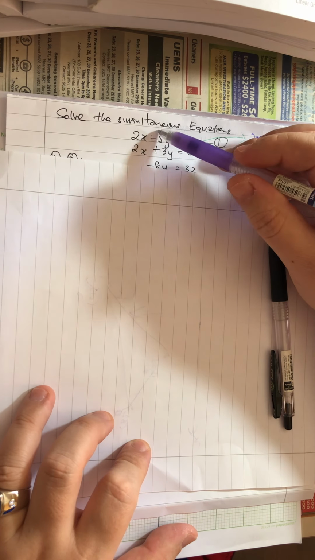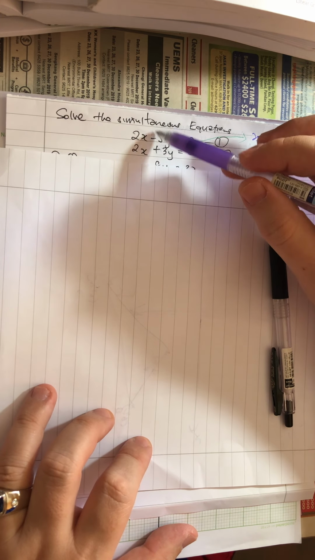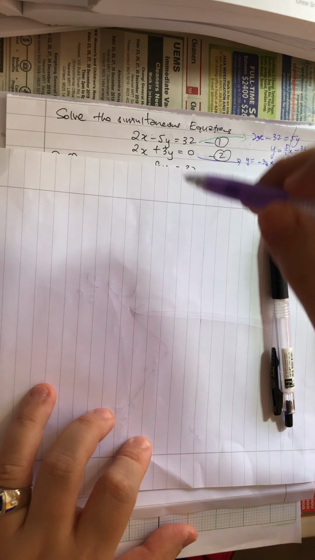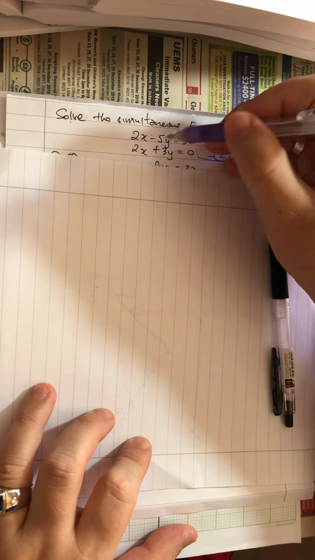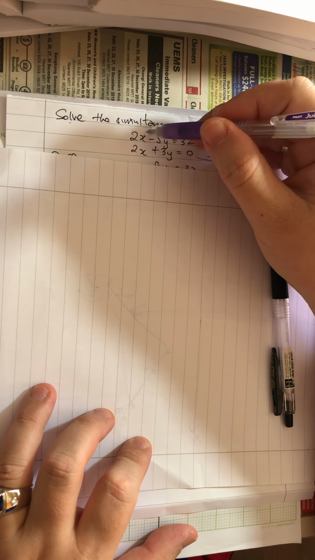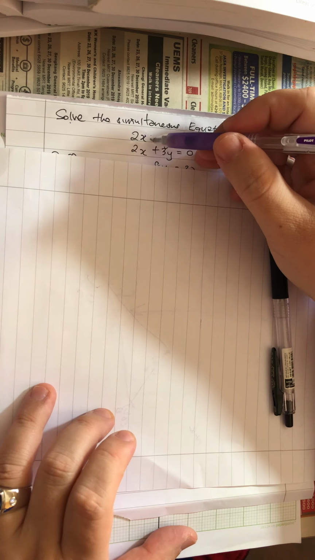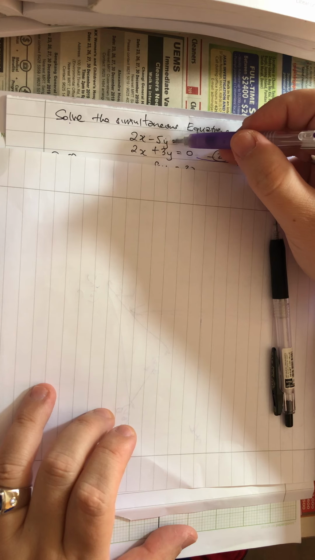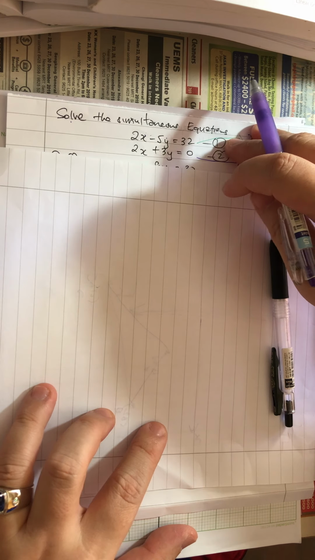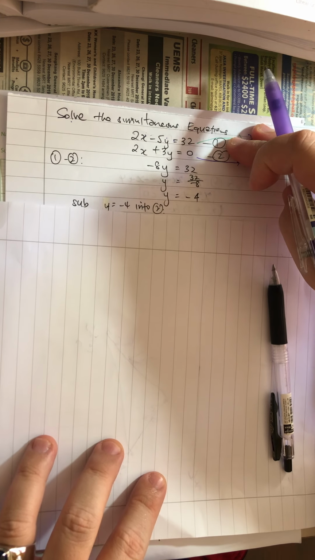Now if I were to ask you to solve these 2 equations, what I'm asking you to do is to find the unknown x and y, meaning to say at the end of your working, you need to tell me what's the value of x and what's the value of y. Now just very fast forward.